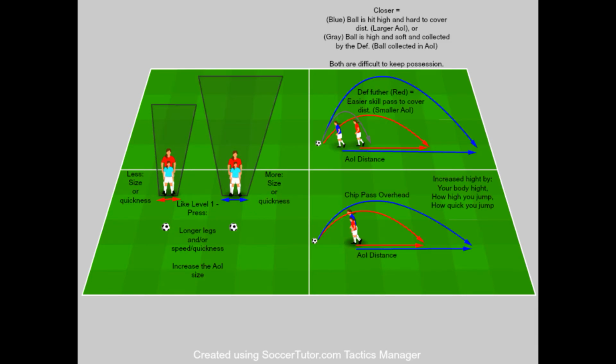Know that the shadow can grow or shrink dependent on several factors. Some examples would be the physical size of the defender. Bigger and taller would equal more area that the shadow covers. The quickness of the defender. A higher jump or quick lateral movement can increase that area.